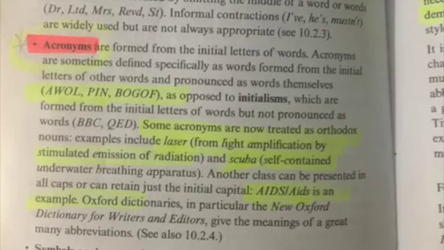Don't get them confused. Acronyms will always spell a word that you can say. QUED could be a word, so we could probably use that as an acronym, but they choose to use it as an initialism. Some acronyms are now treated as orthodox nouns. Examples include laser. Now, this is really important here. Let me just read on for a second. Laser, from light amplification by stimulated emission of radiation. And scuba, self-contained underwater breathing apparatus.